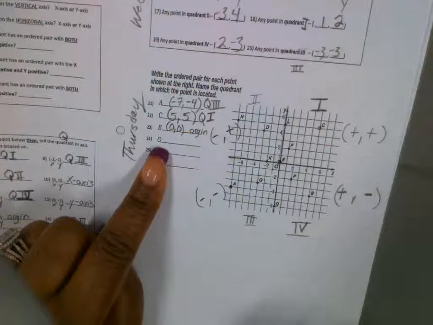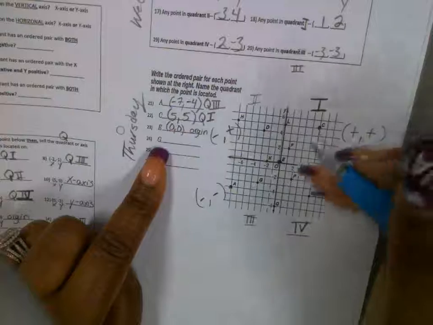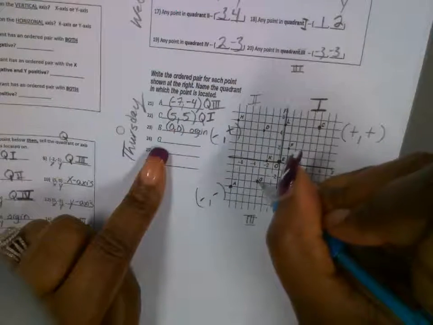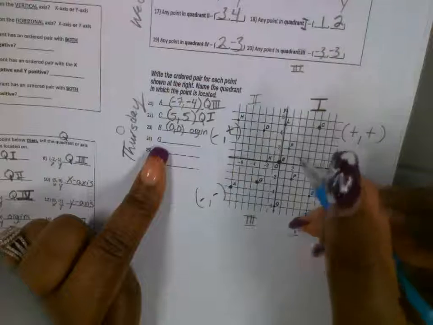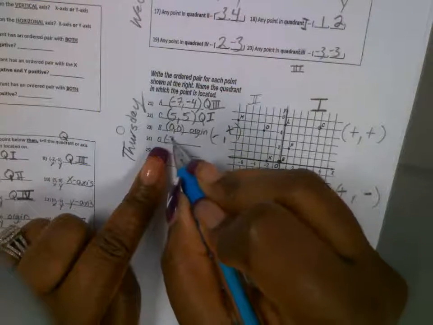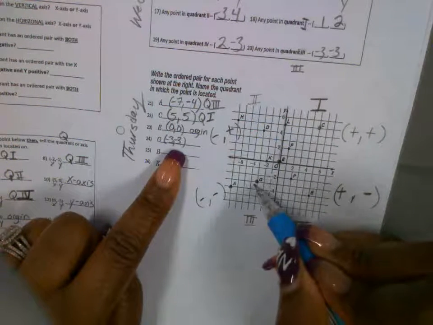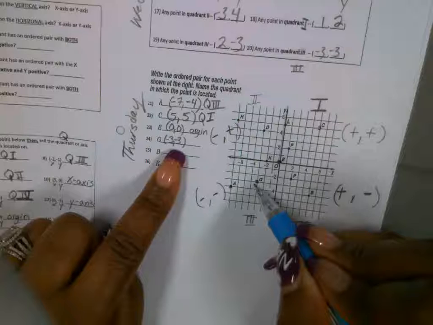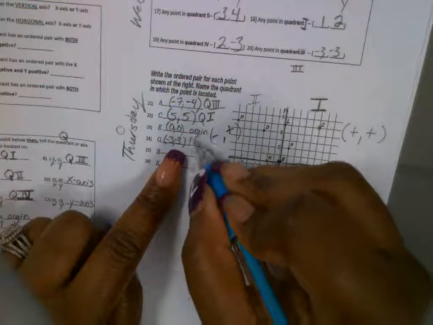Now let's look for G. What's the ordered pair for G? Let's find it first, y'all. G is right here. What's the ordered pair? -3 and -3. Good job. Okay, -3, -3. What quadrant is this in? Yes, 3. Good job.